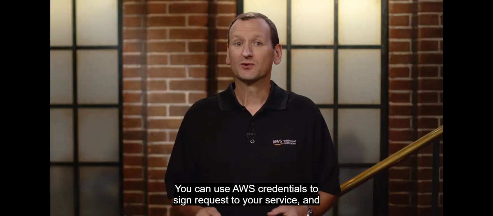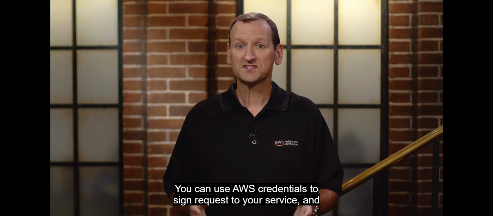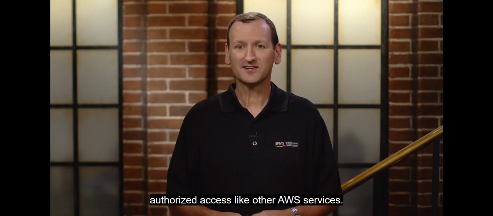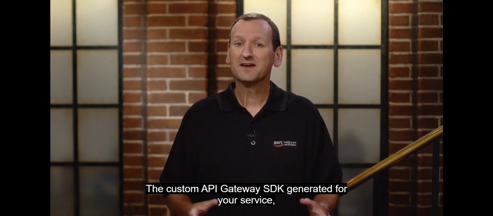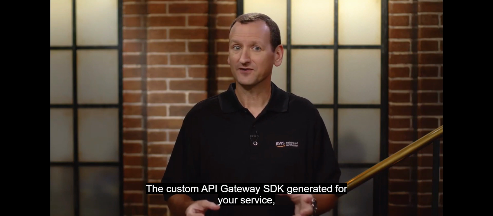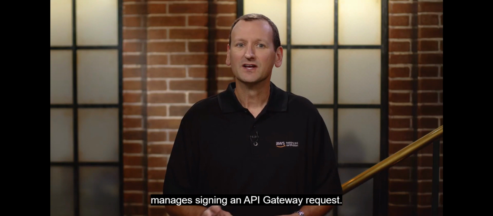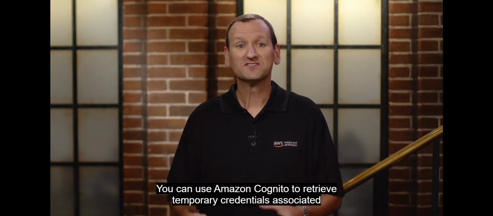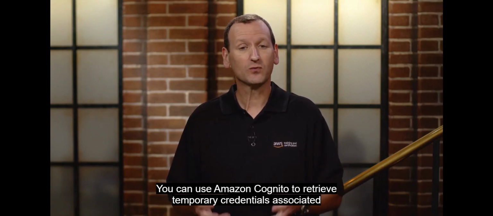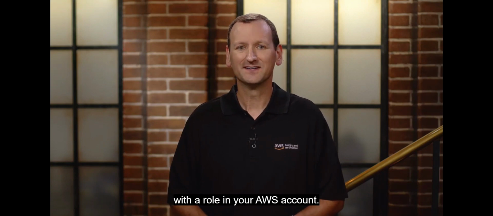You can use AWS credentials to sign requests to your service and authorize access like other AWS services. The custom API Gateway SDK generated for your service manages signing an API Gateway request. You can use Amazon Cognito to retrieve temporary credentials associated with a role in your AWS account.